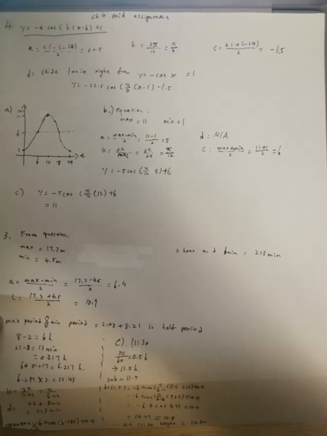And for the second equation, it's a switched-around graph. Here's the graph for question A, and here's the time and here's the height.